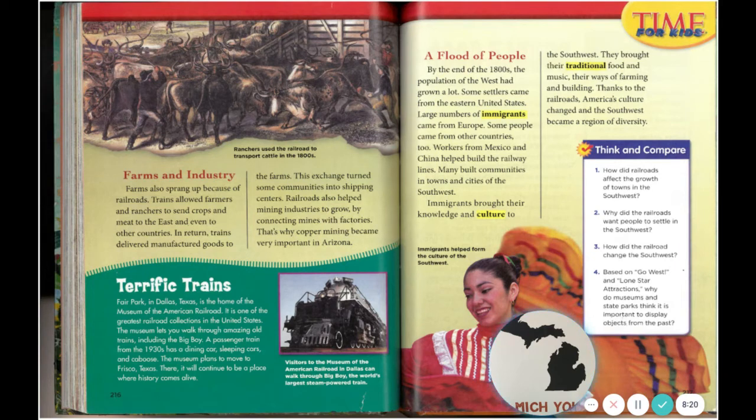Terrific trains. Fair Park in Dallas, Texas is the home of the Museum of the American Railroad. It is one of the greatest railroad collections in the United States. The museum lets you walk through amazing old trains, including the Big Boy. A passenger train from the 1930s has a dining car, sleeping cars, and caboose. The museum plans to move to Frisco, Texas.